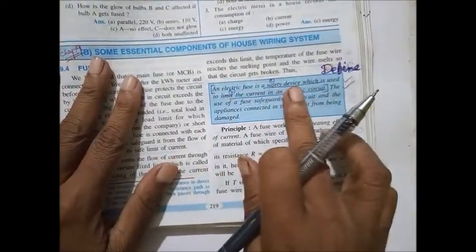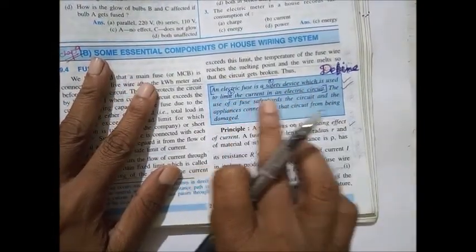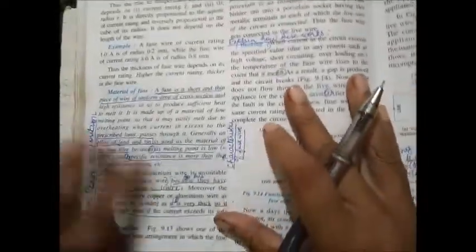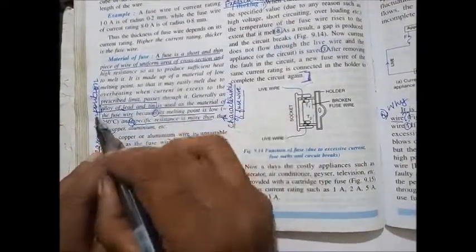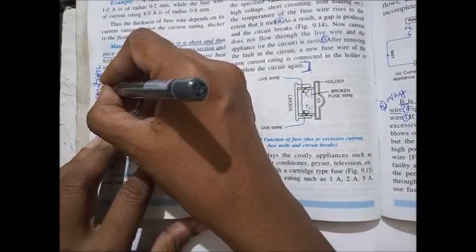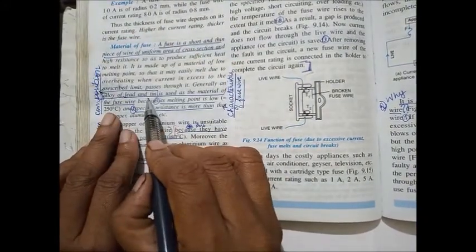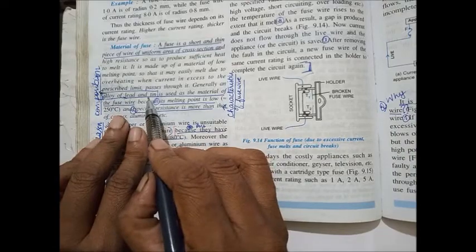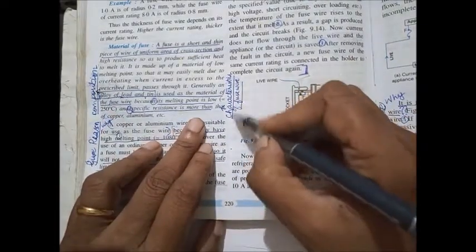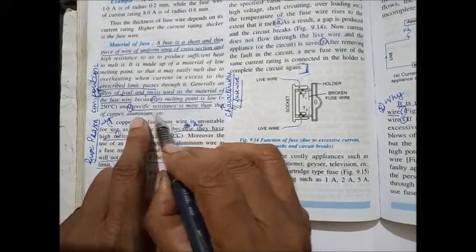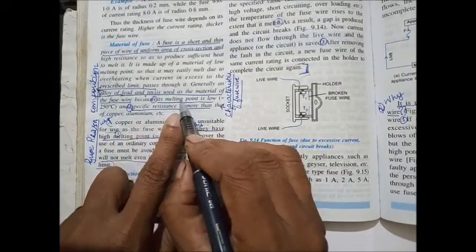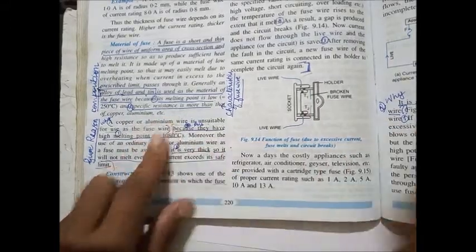Now the definition, you can note it down. A fuse is a safety device which is used to limit the current in an electric circuit. Then come to the next thing, the material of fuse. Fuse is made of an alloy of tin and lead, and it has two important characteristics: low melting point and high specific resistance.